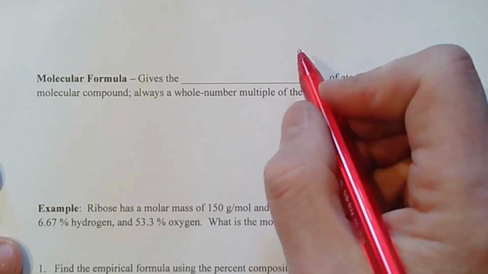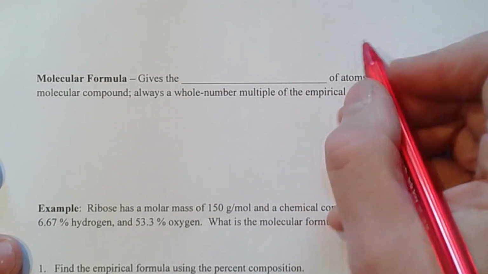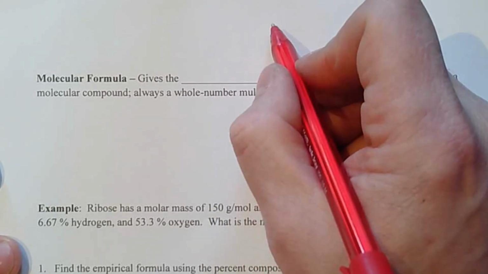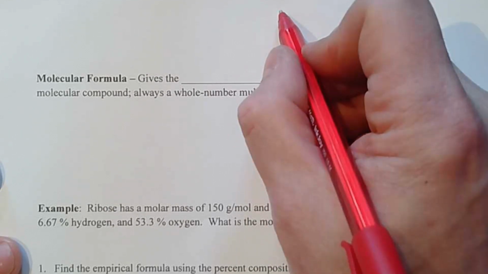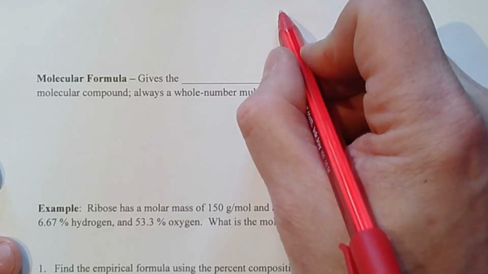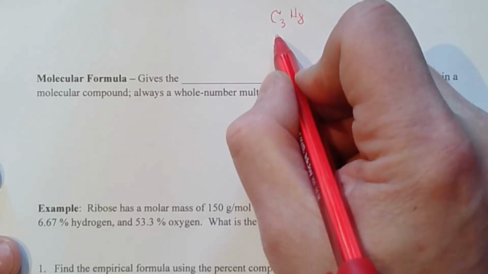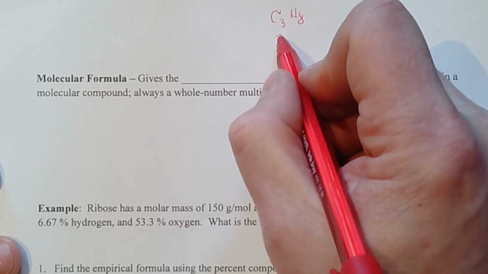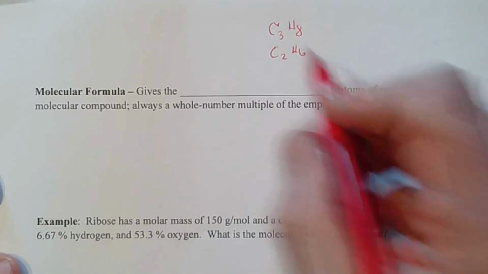What that means is, let's say you had a compound, we've got this compound ethane, methane and ethane.